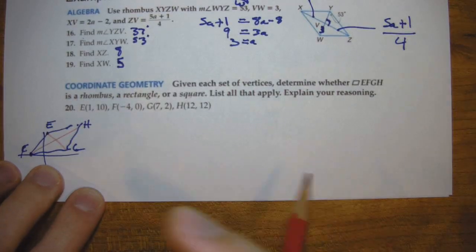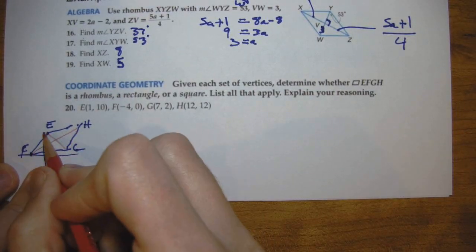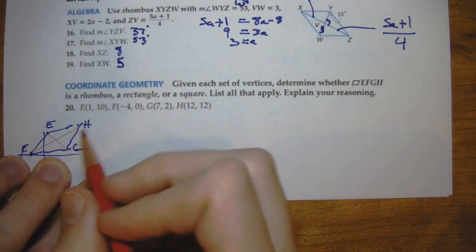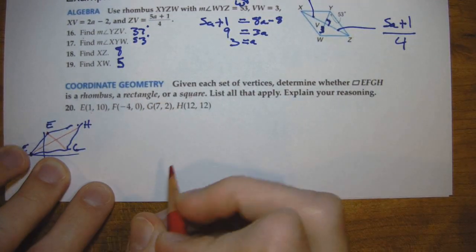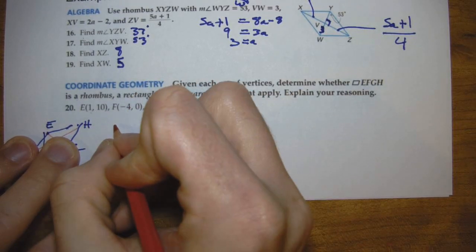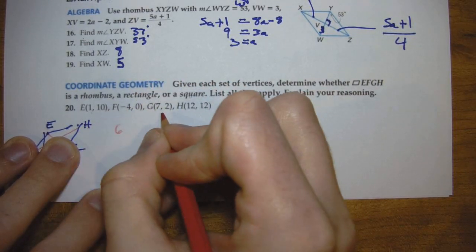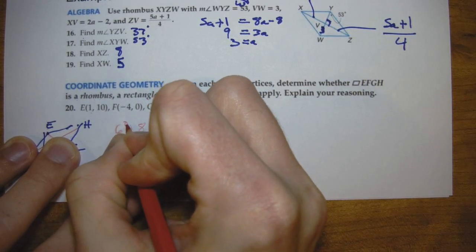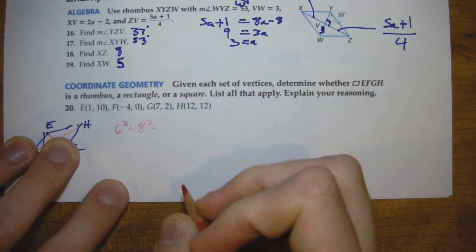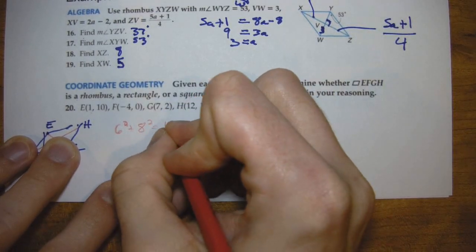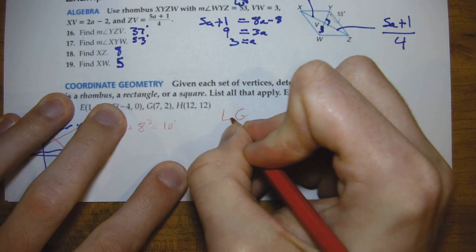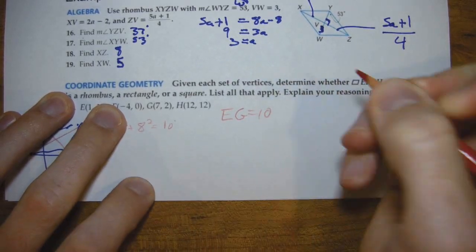So in this case, what I think is going to be easy is I'm going to go ahead and find the distances of the diagonals and see what I come up with. So if I'm going from E to G, those seem to be opposites there. The differences in the X's are 6, differences in the Y's are 8, so 6 squared plus 8 squared. That'd be a 3, 4, 5, so that would be 10 squared. So the distance from E to G looks to be 10 units in length.